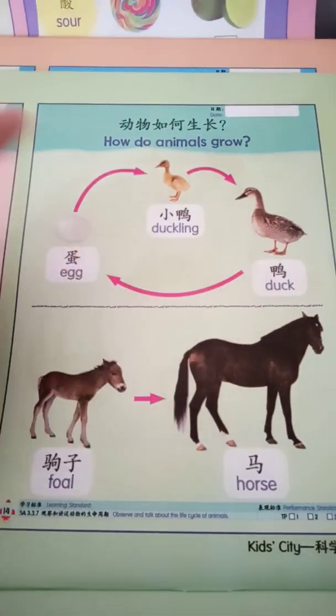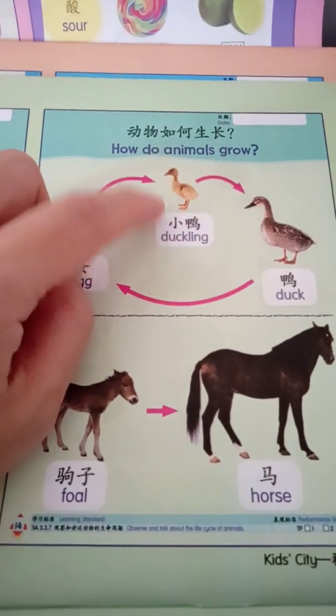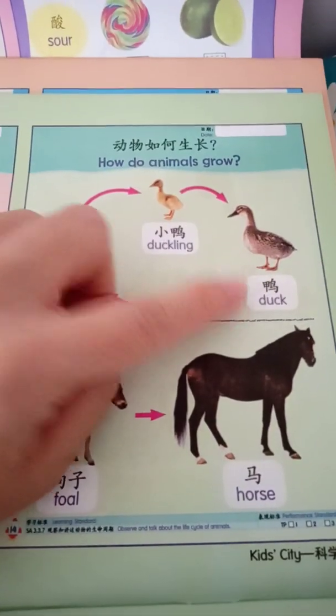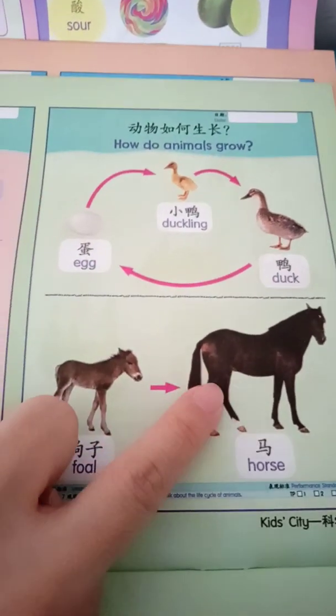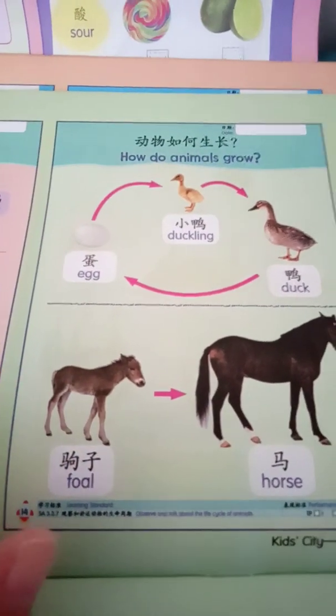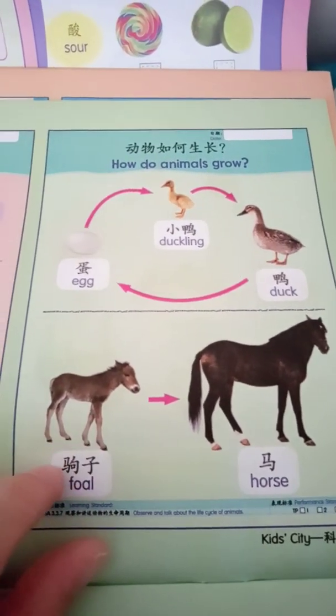Okay, next. How do animals grow? For duck, it lays egg and becomes small duck or duckling, then turns back to duck. Okay, for horse, they don't have eggs, okay? So it's from foal and then becomes horse.